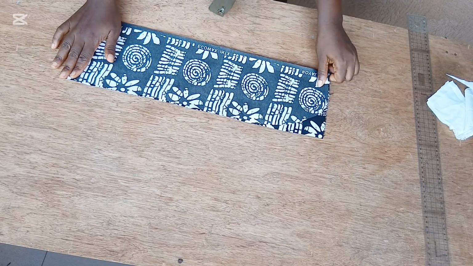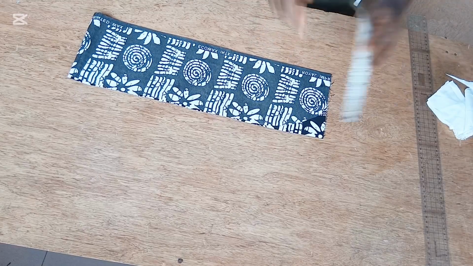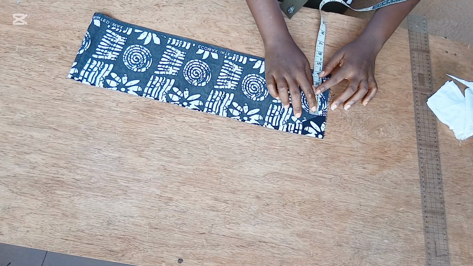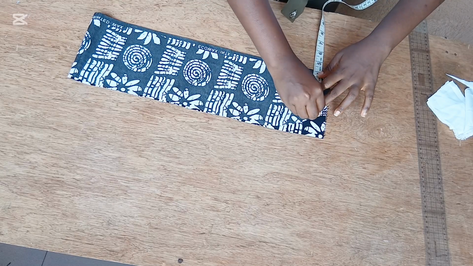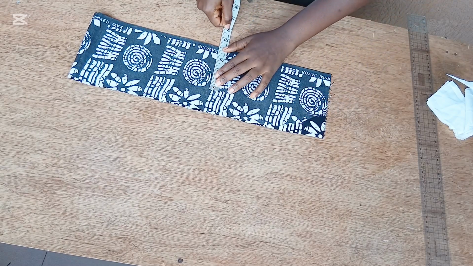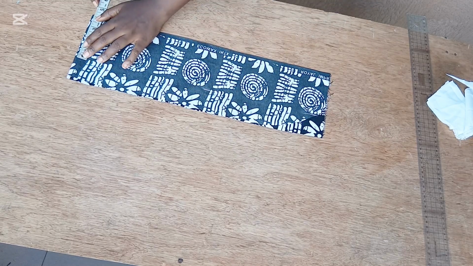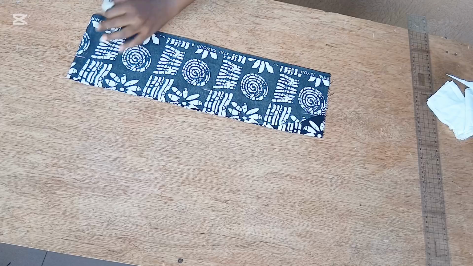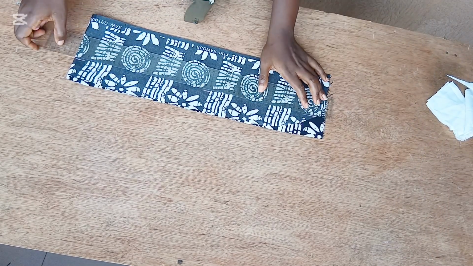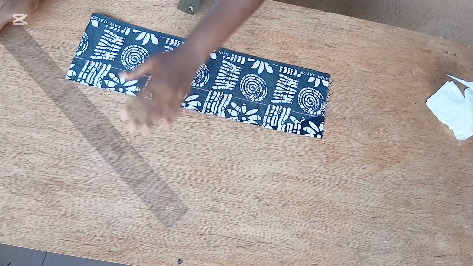It's time to cut the waistband. I'll be using this fabric for the waistband. I marked 4 inch. So that 4 inch now, when I fold it, it will give me 2 inch. My waistband will be 1.5 on fold. So here I marked 4 inch. That 4 inch will give me 2 inch on fold. I will use half inch to join it to the trouser.